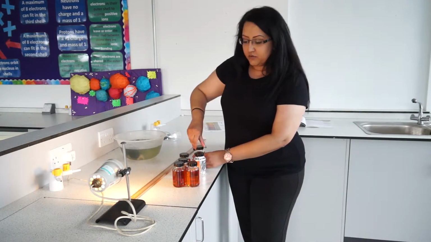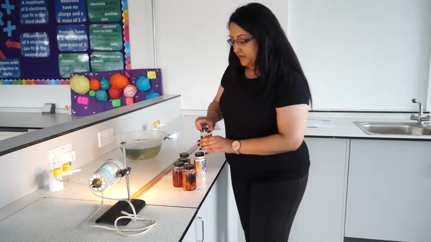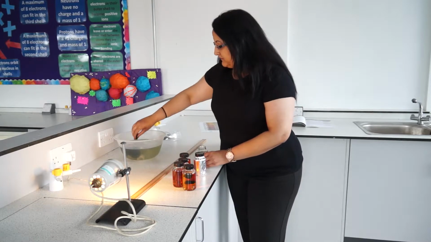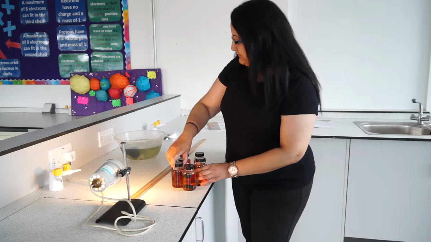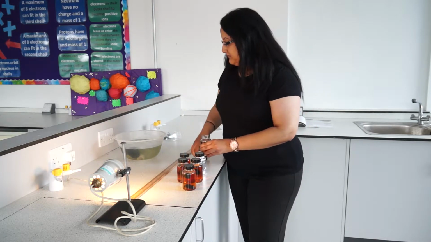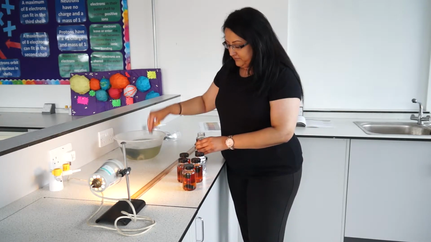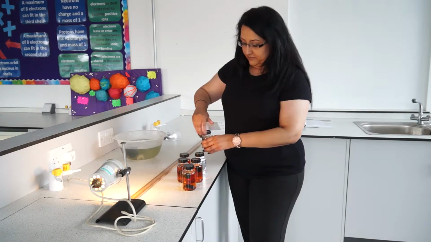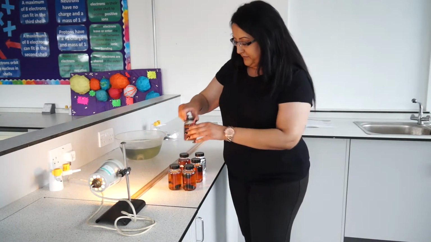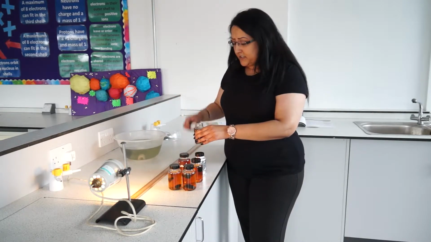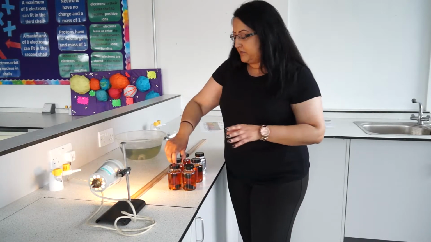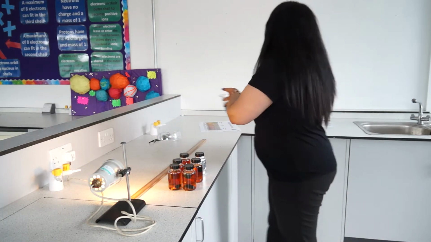Just squeeze off the excess water. You must keep these in water when you're not using them. Okay, so we're done with that. We'll just put this to the side.